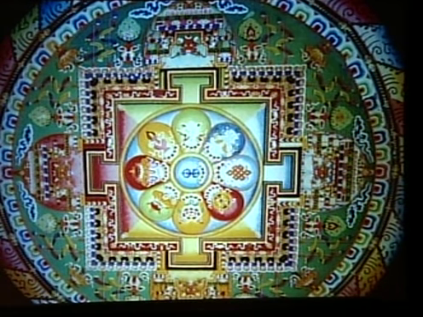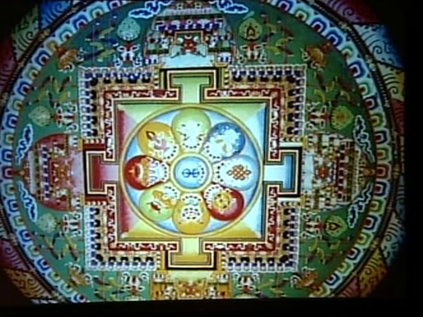mandala that you took several days to create. So we wanted to take those themes and that kind of structure and bring it into a three-dimensional space and create an interactive experience around that.